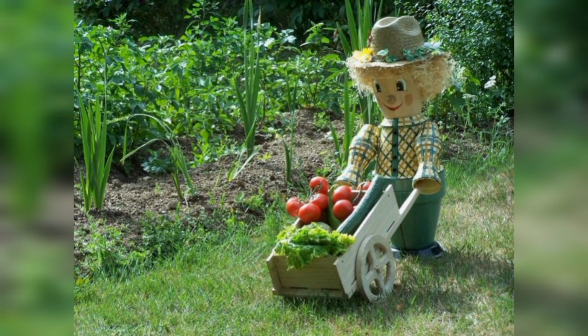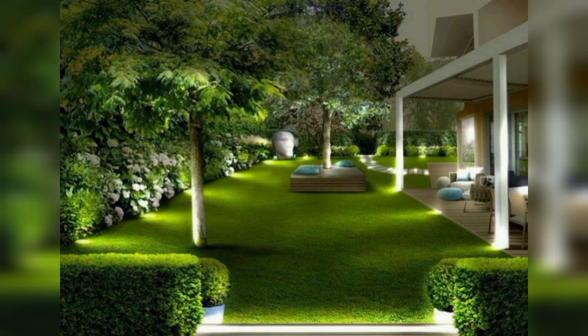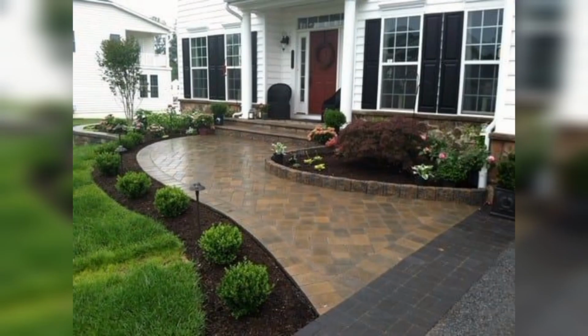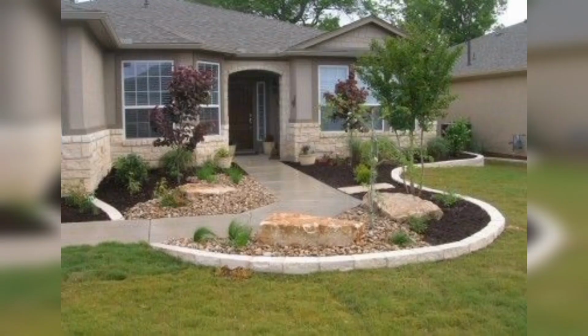Create a rough sketch. Now that you have assessed your space, determined your budget, and gathered inspiration, it's time to create a rough sketch of your backyard landscape design. This doesn't have to be perfect, but it should give you a general idea of what you want your backyard to look like.